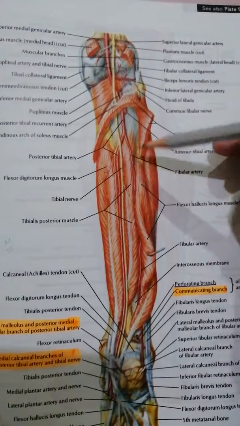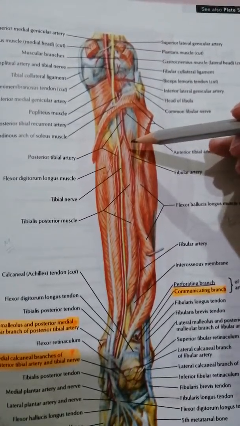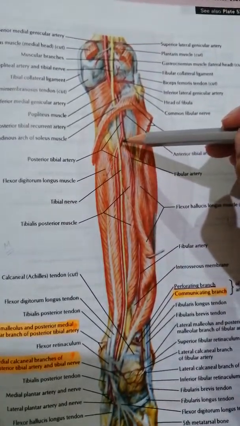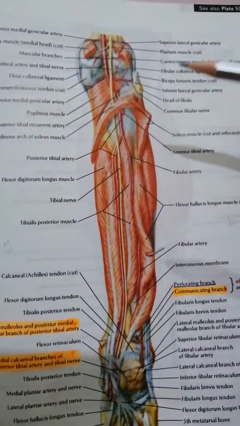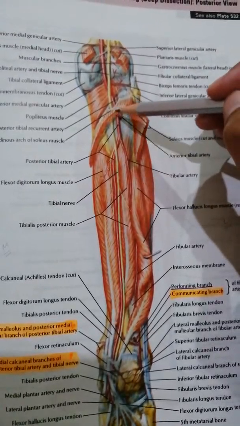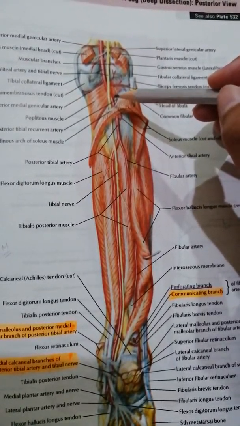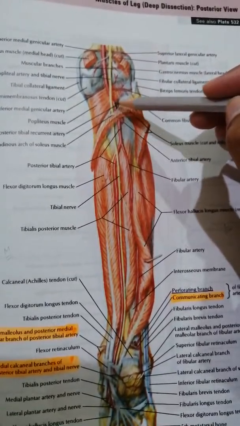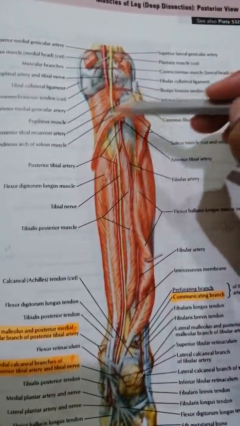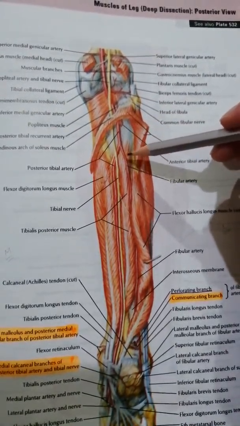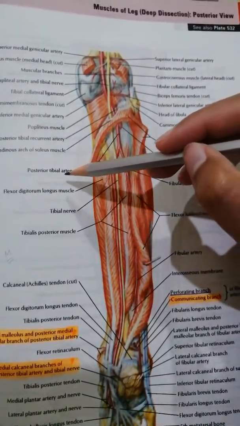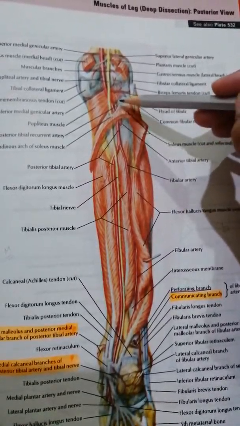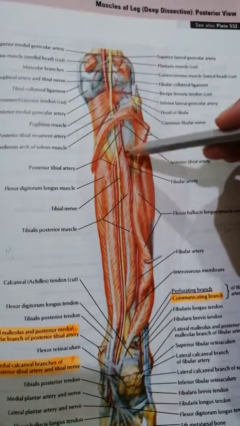So the peroneal artery or the fibular artery is a branch of the posterior tibial artery, which is the main artery of the back of the leg, right? The posterior tibial artery in turn is one of two terminal branches of the popliteal artery at the level of the lower border of the popliteus. So the fibular artery comes off from the posterior tibial artery about 2.5 centimeters below the level of the popliteus muscle.